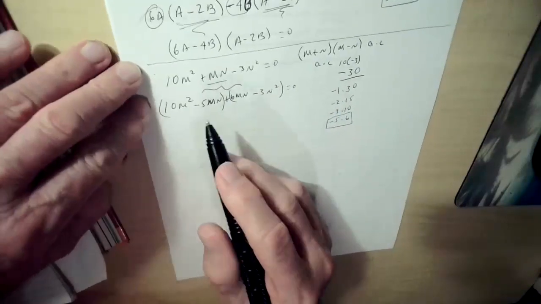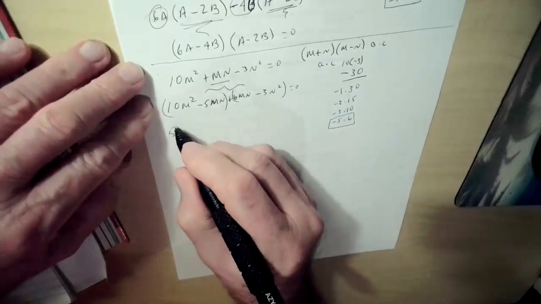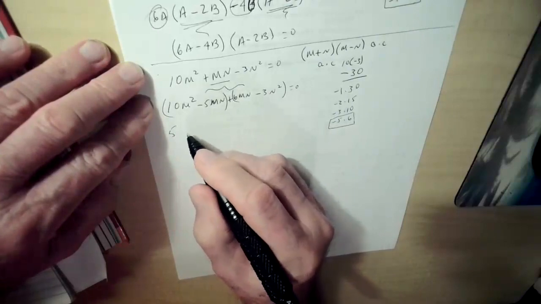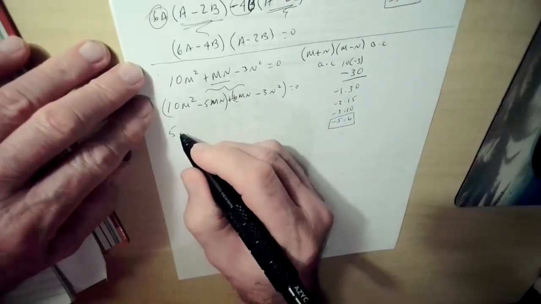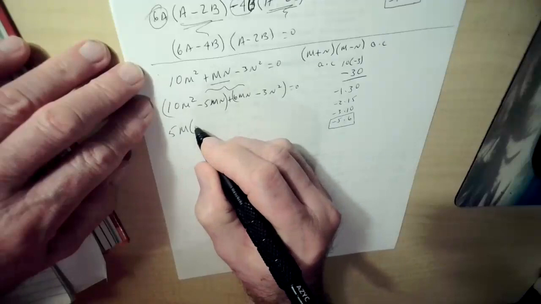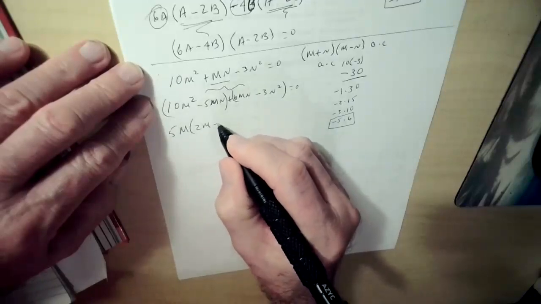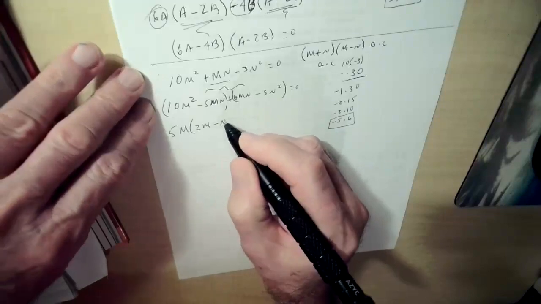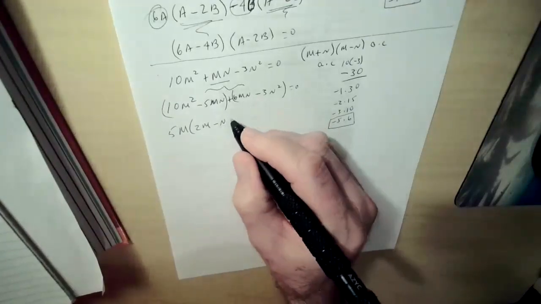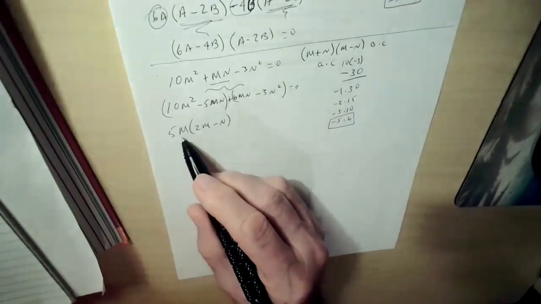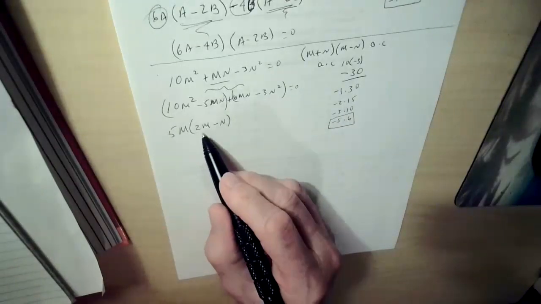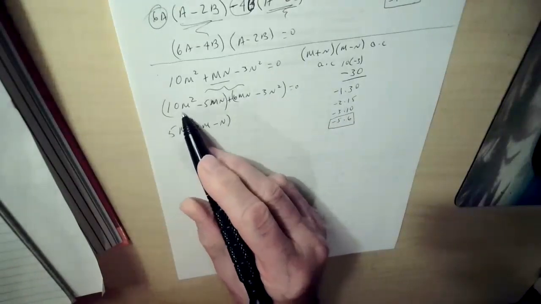So we group them together, here and here, equal 0. Now what can we factor out of this? 5m, minus n.